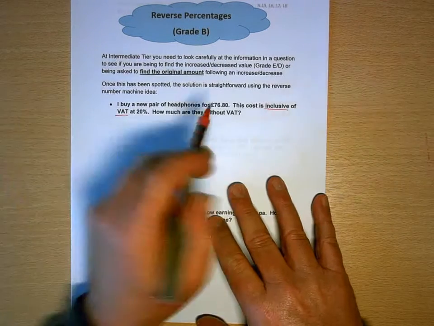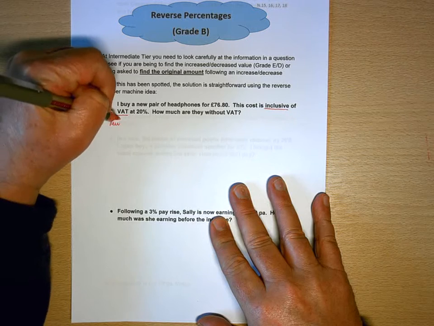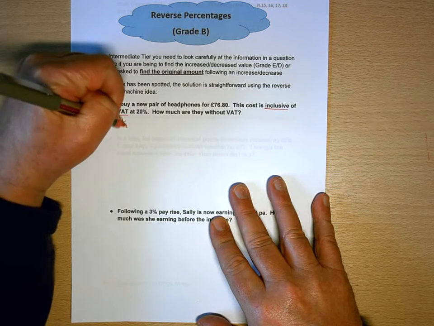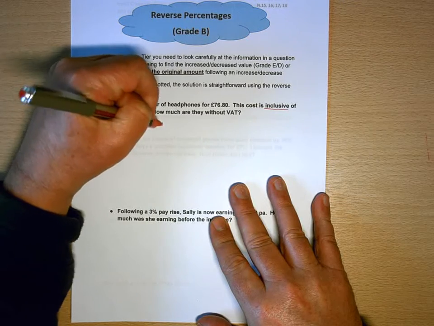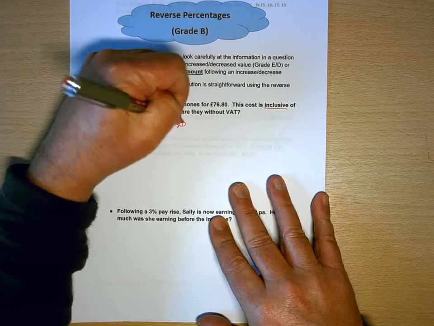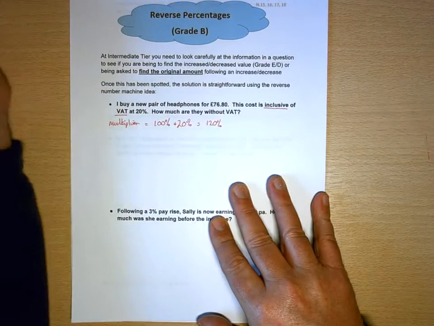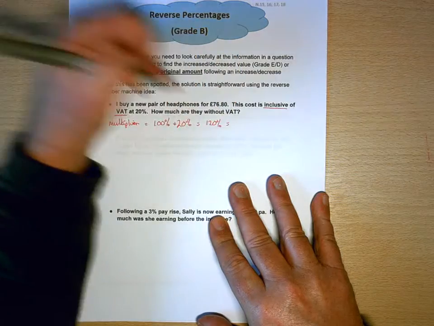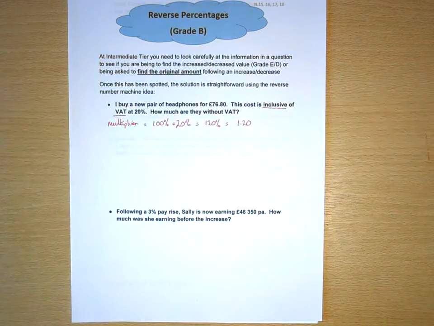So the VAT has been added, so my multiplier is going to take the original amount and add 20% to it, which gives me 120%, which I then turn into a decimal. 120 pence written in pounds will be 1.2 or 1.20.